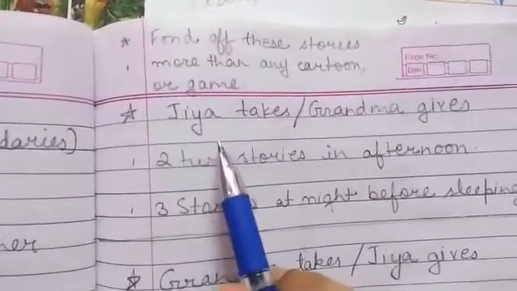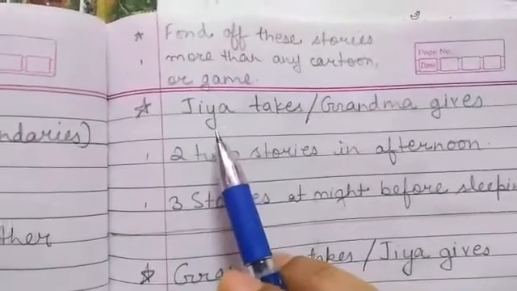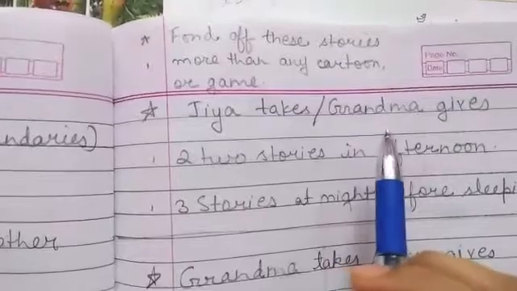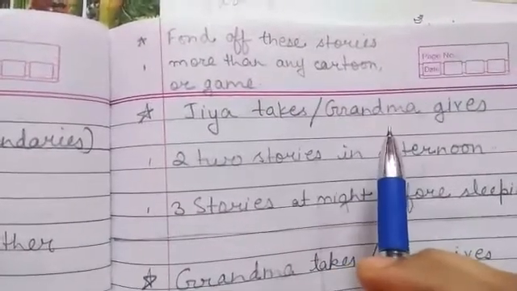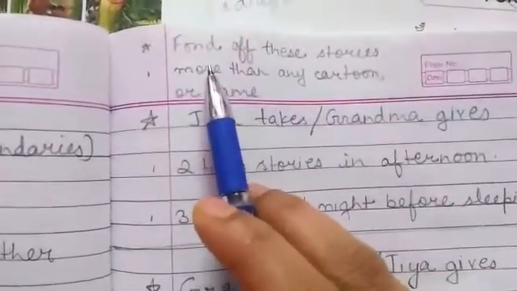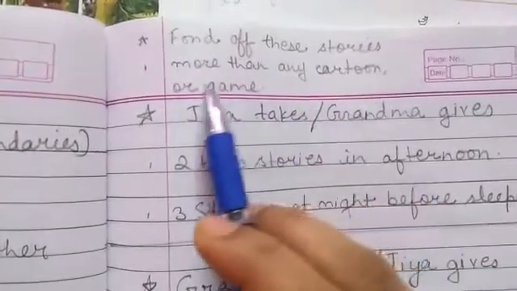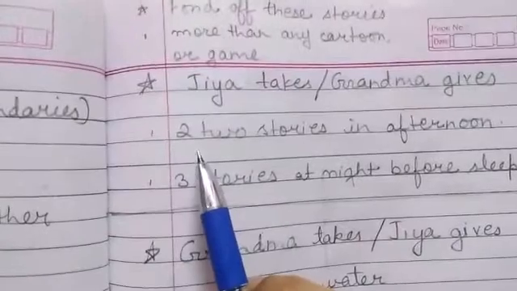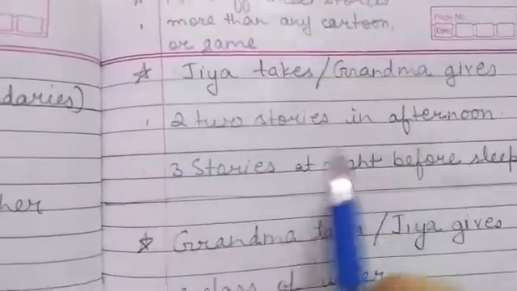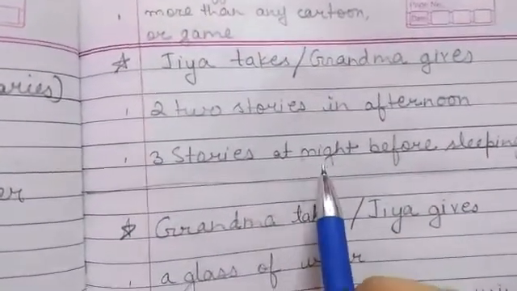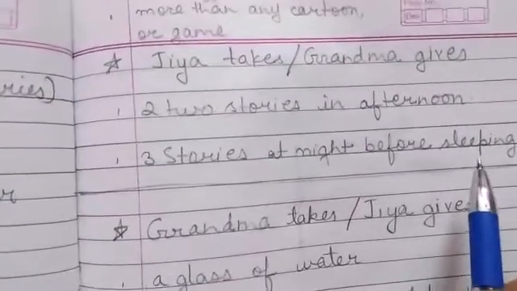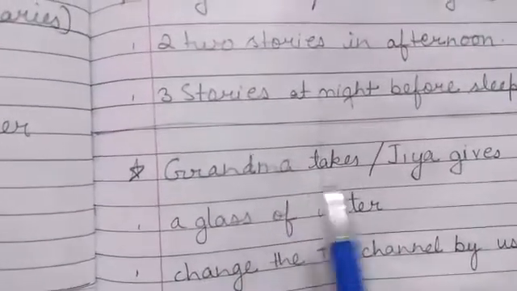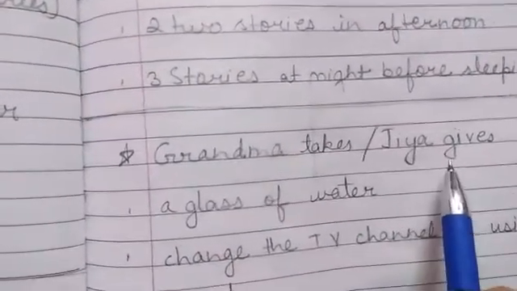In this example of interdependence, let us understand what Gia takes and grandma gives. Basically, grandma tells a number of stories to Gia, and Gia is very fond of these stories. She likes them more than any cartoon or any game. Now, grandma tells 2 stories to Gia in the afternoon, while 3 stories at night before sleeping, which Gia is enjoying very much. Now let us understand what grandma takes and Gia gives.